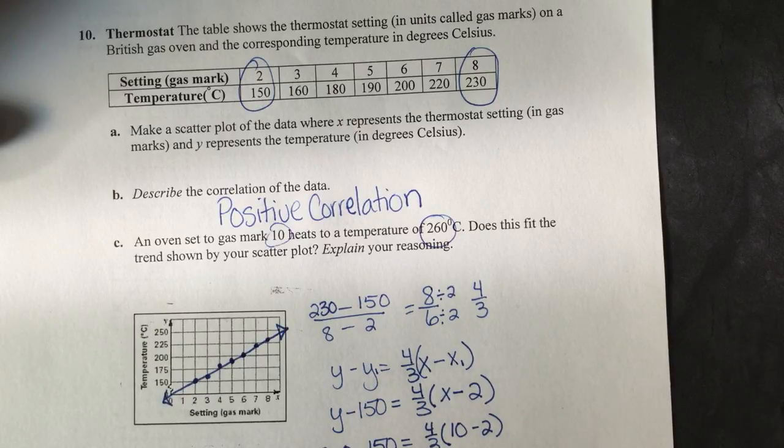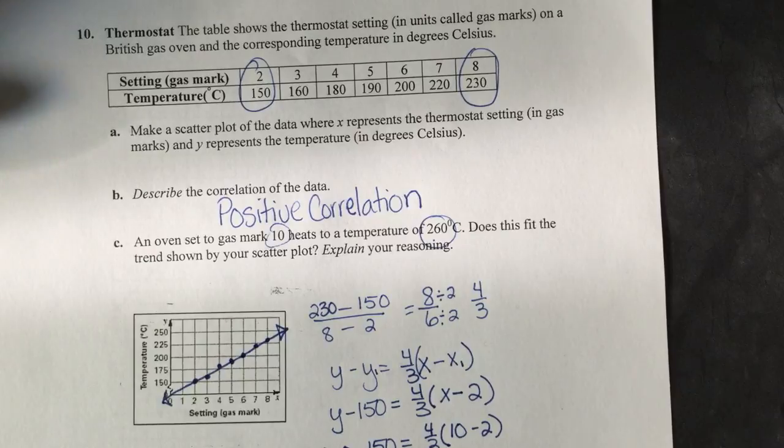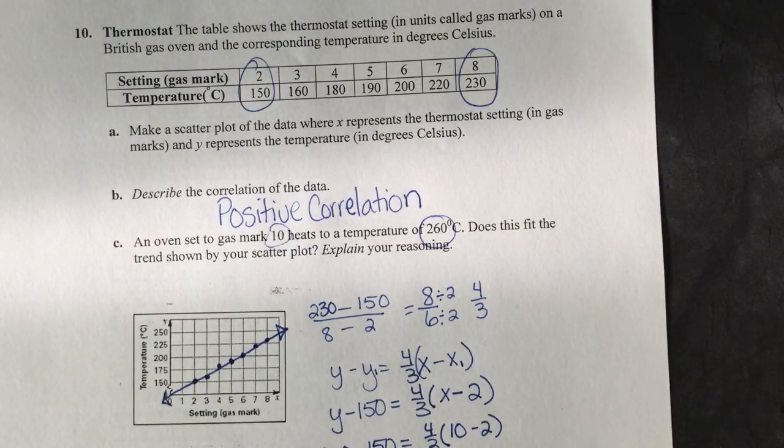Okay, 320 divided by 3 is going to be a little bit less than 110.